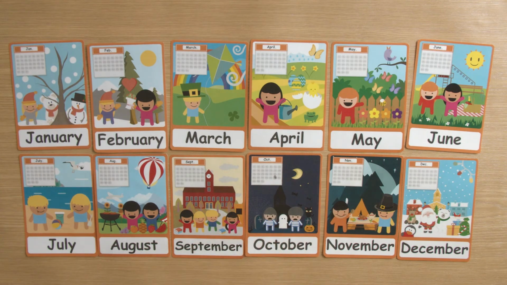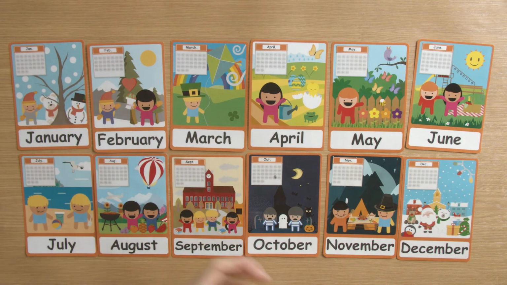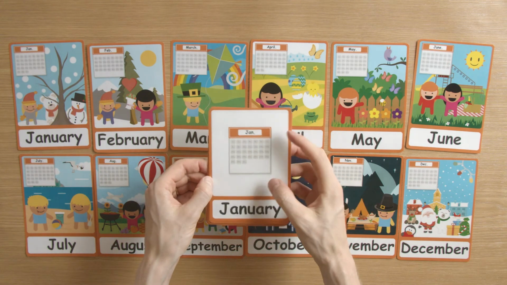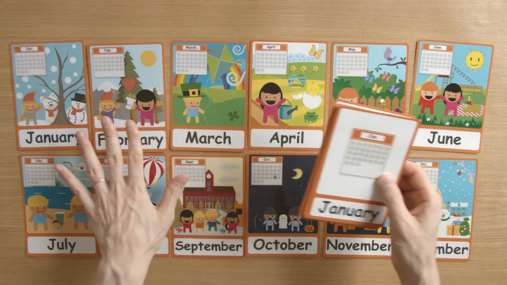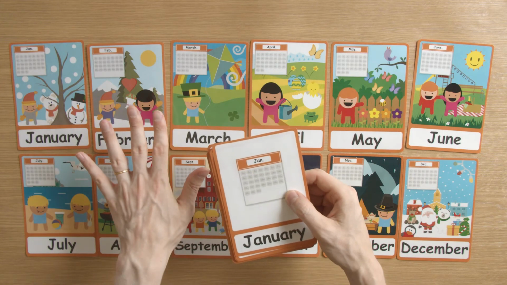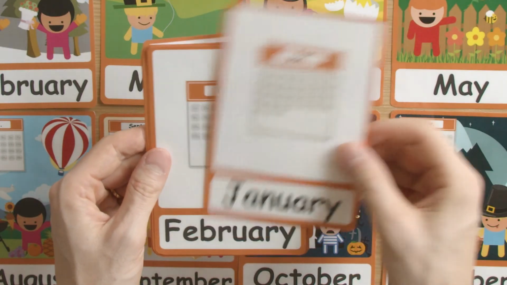Now these cards are available in 3 different versions. There's this version, there's another version where it has all the calendars on every card, and then there's this version, which is basically a blown up version of the calendar. So if these cards feel like they're a little bit childish for your children, then definitely try and use these.